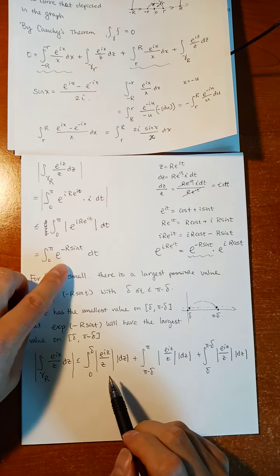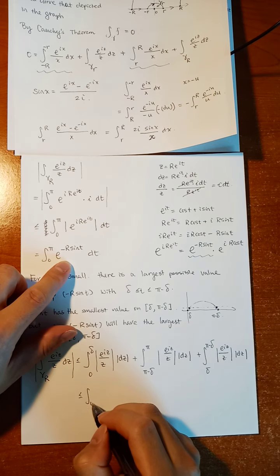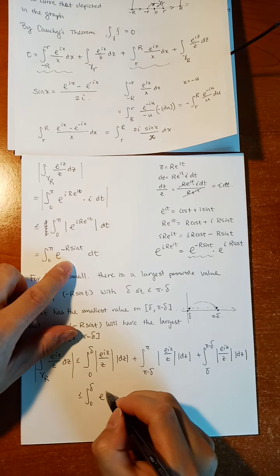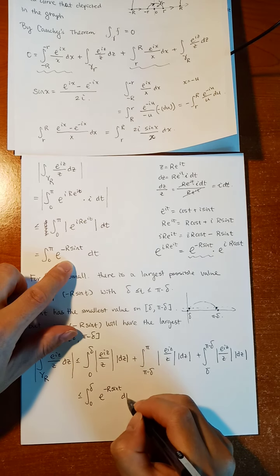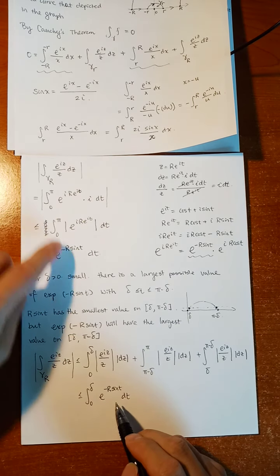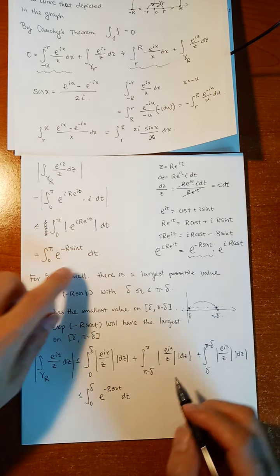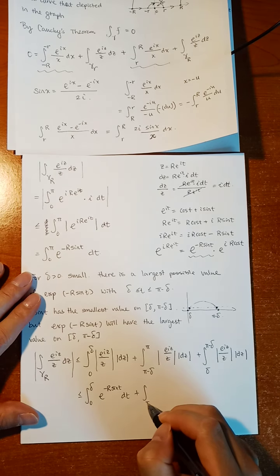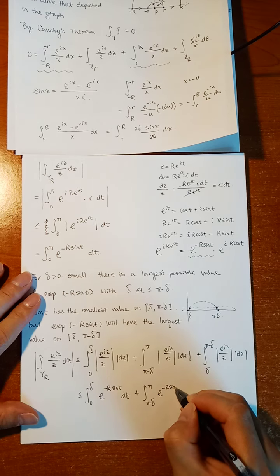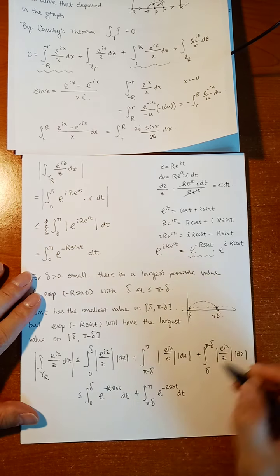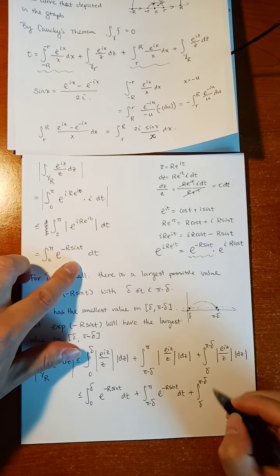So we already noticed that this one is less than the integral of e^(-r sin t) dt, right? This one is less than it. Here it's always correct. It doesn't matter what angle you choose. This part is the same thing, e^(-r sin t) dt. And this part we also have this.